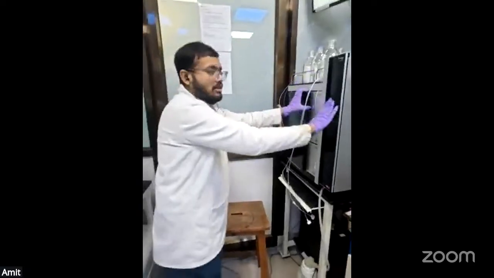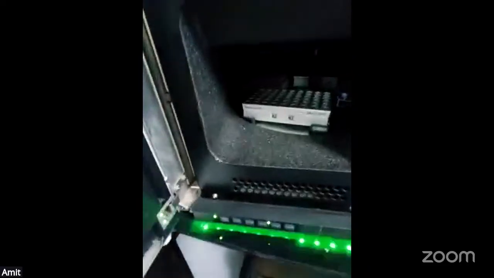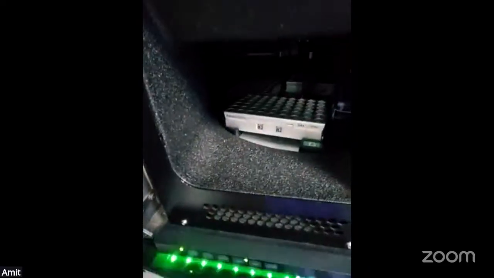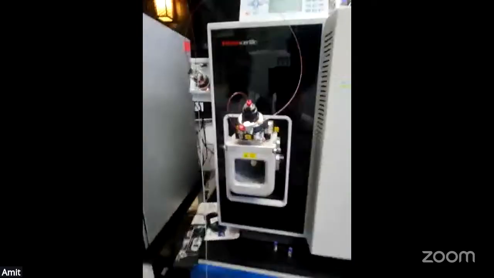I'll just show you, this is another model of the HPLC, the Vanquish. Here again you will get the chamber of the autosampler where you can put some solvents, this is the pump system, and this is the column compartment. With this column compartment, the triple quadrupole is attached.